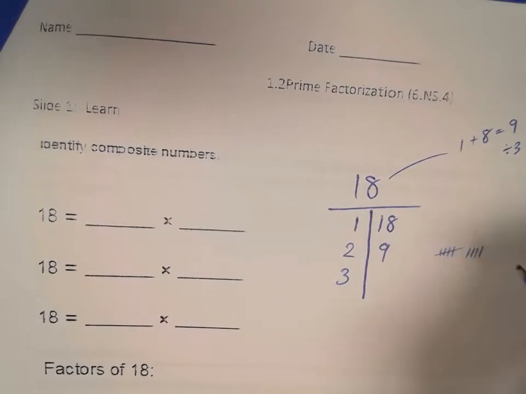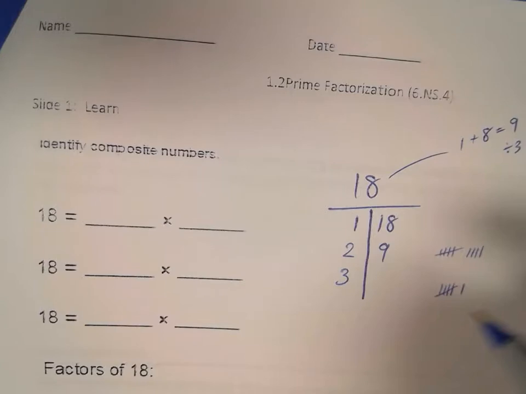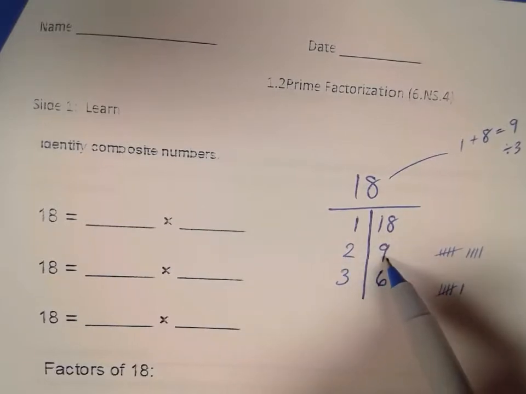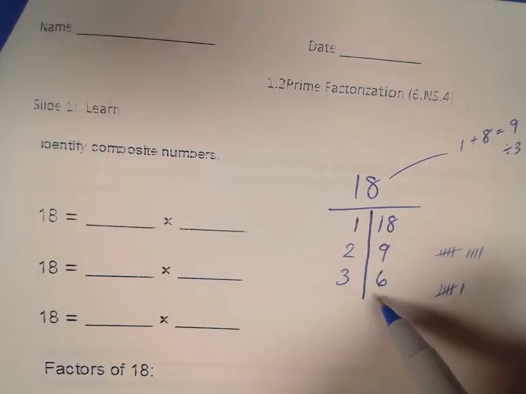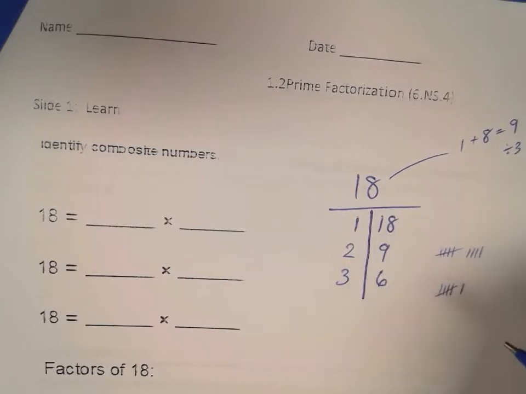So counting by 3s, you could say 3, 6, 9, 12, 15, 18. Looks like I made 6 tallies. It's like 3 times 6 is 18. Should I try 4? Well, 4 will work, especially if 2 times an even number got me to 18. But 9's not even, is it? So I don't have to worry about 4. And 5, well, it doesn't end in 5 or 0. And if you notice, it takes me right back to the 6, meaning, yeah, I've tested everything I need to. These are all in a sequence or an order that tell me I have all the factors.